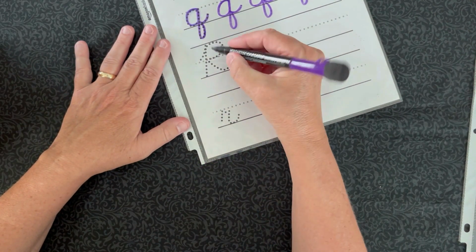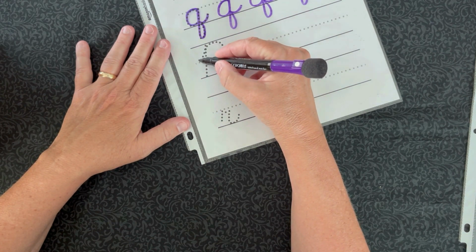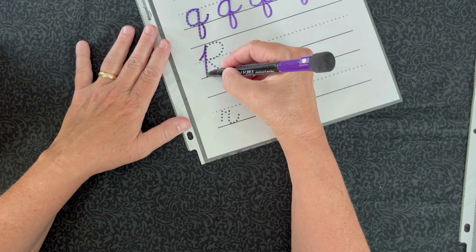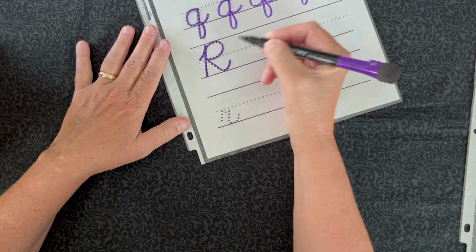Uppercase R. This looks a lot like the P that we just did, but we're going to be adding a tail. So tail, big line down, up, bump, and a big tail.